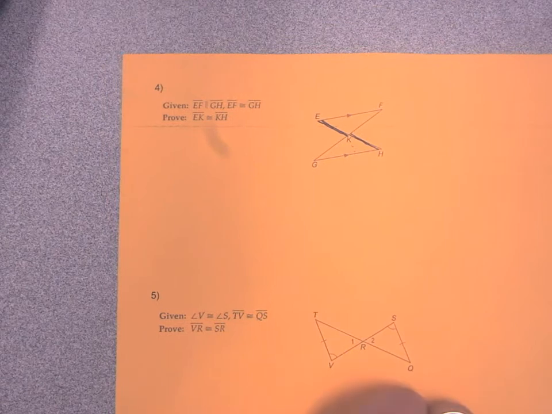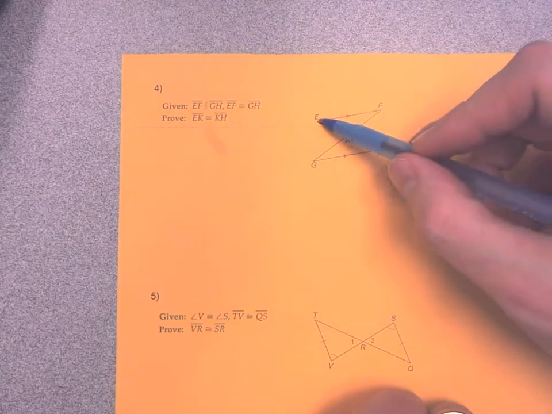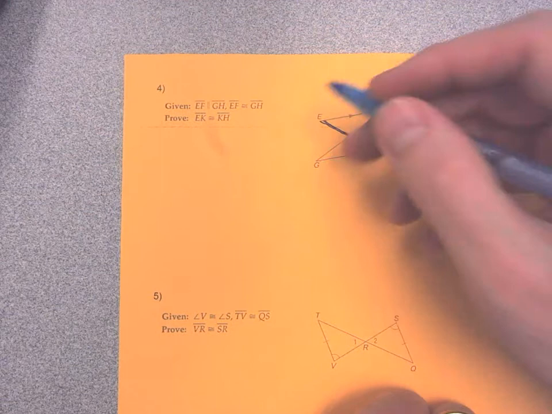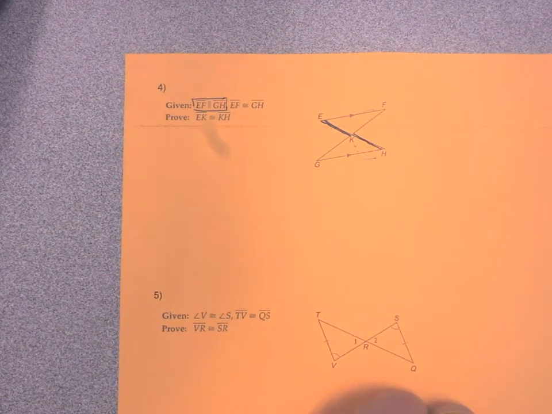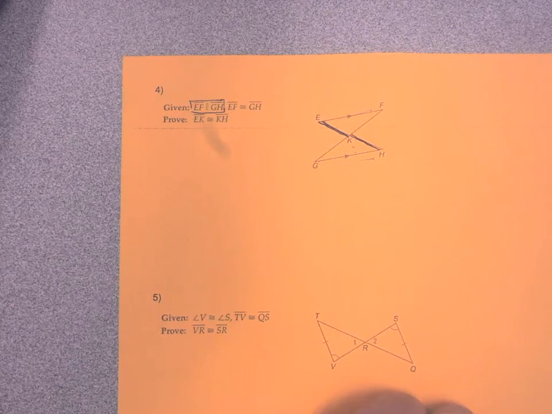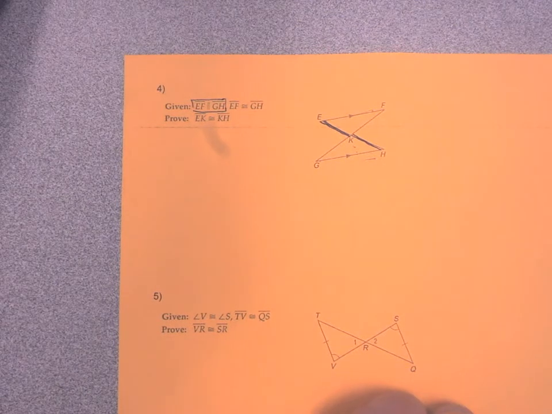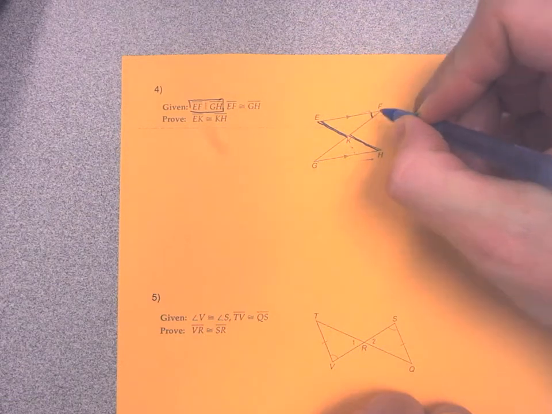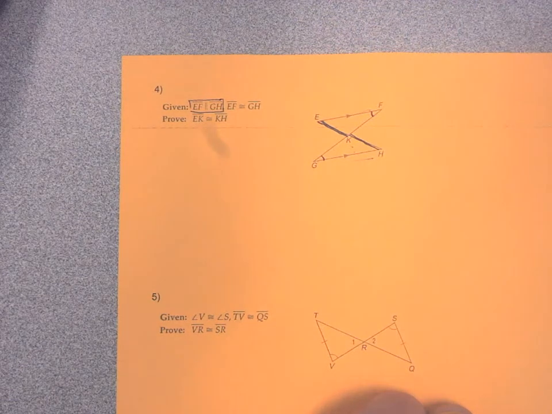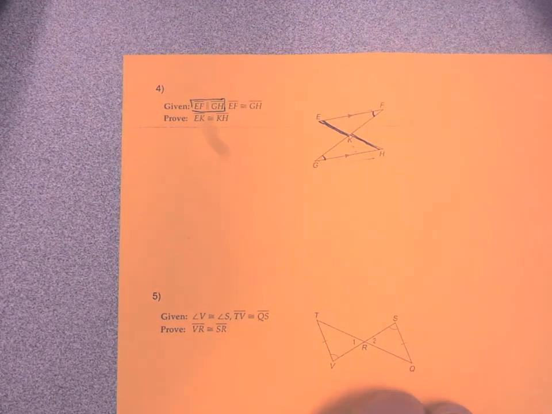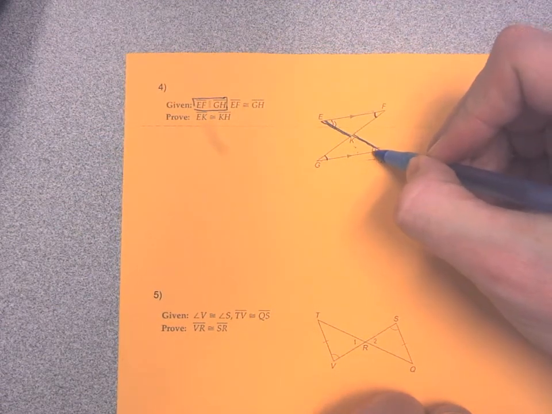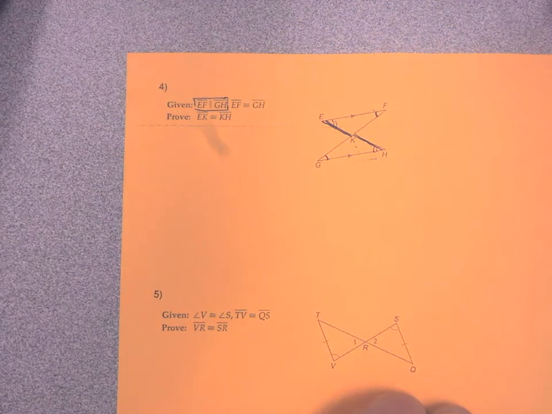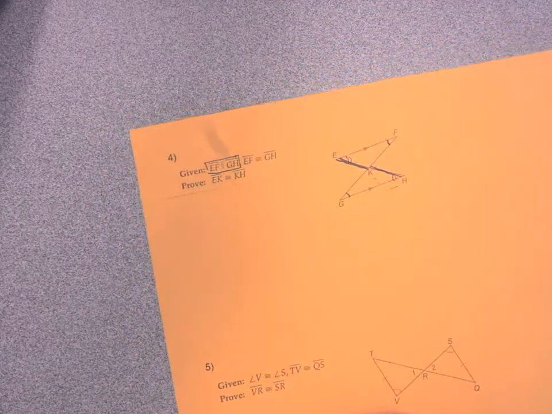Now what we have to work with is that EF is parallel to GH. Parallel is a super important idea. Whenever you see parallel lines, my suggestion is to look for alternate interior angles. We actually have two pairs here. We have angle F and angle G. And because there are two transversals, we also have another set: angle E and angle H. So alternate interior angles gives us those two right off the bat.